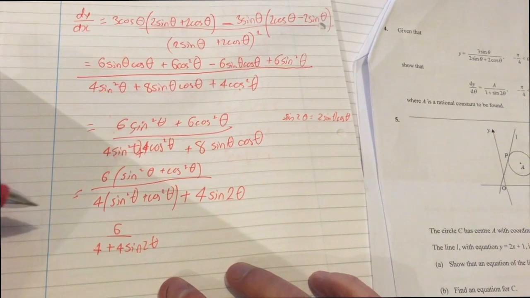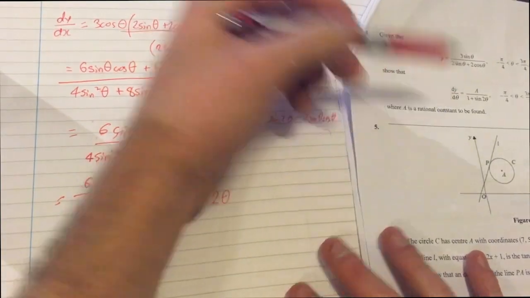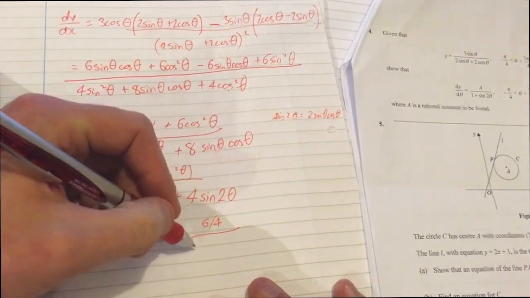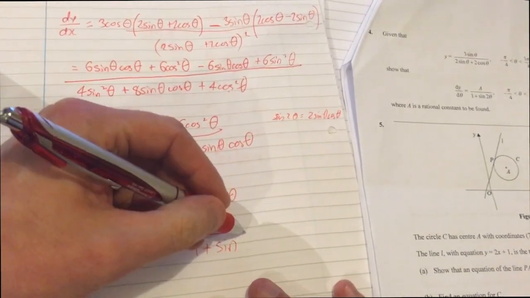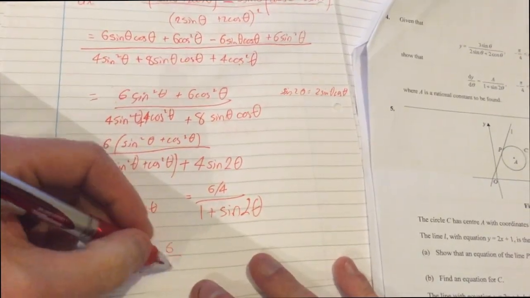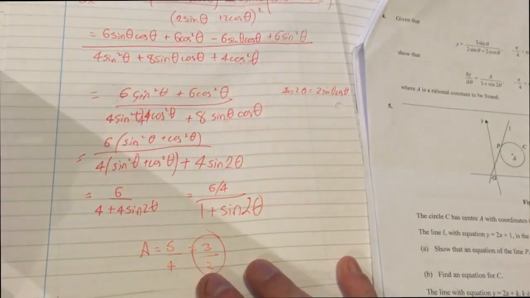And now we can just divide the top and the bottom of this fraction by 4 in order to get it into this form. So we get 6 over 4 over 1 plus sin 2θ. So a is 6 over 4, which of course simplifies to give us 3 over 2.